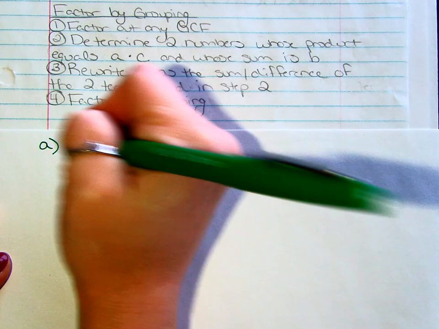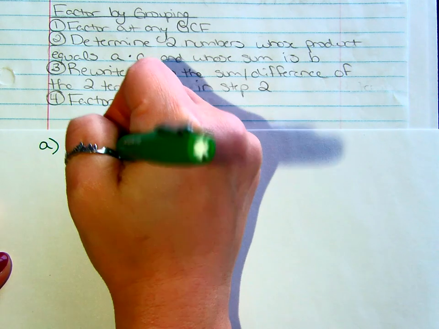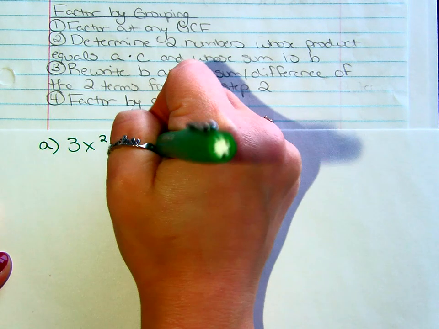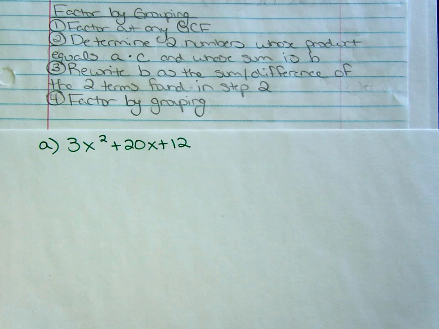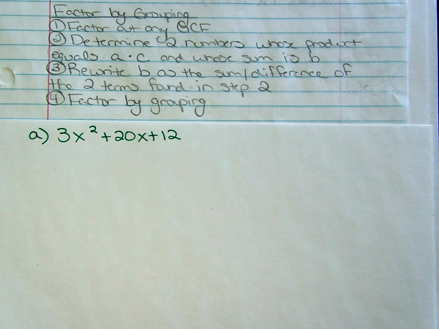Let's do 3x squared plus 20x plus 12. This was the first problem we did the other method. And I specifically made this the first problem of factor by grouping so that we will see we get the exact same factors. It works regardless of which method you choose to use, and you can pick which one suits you more.